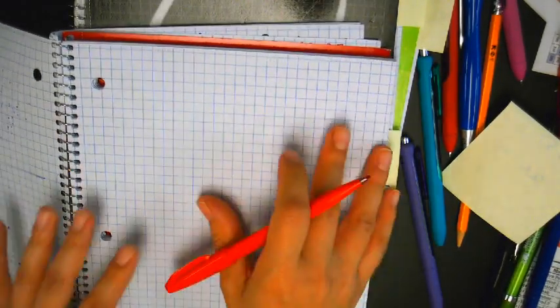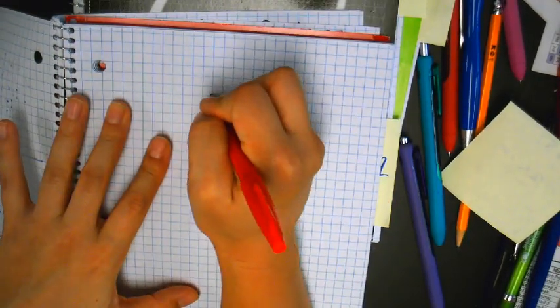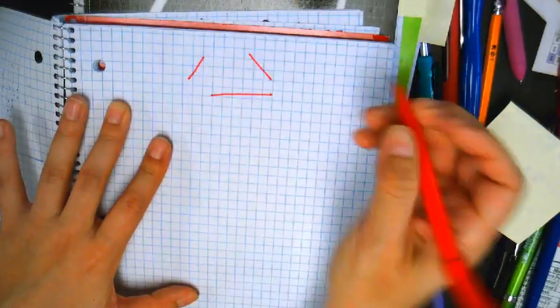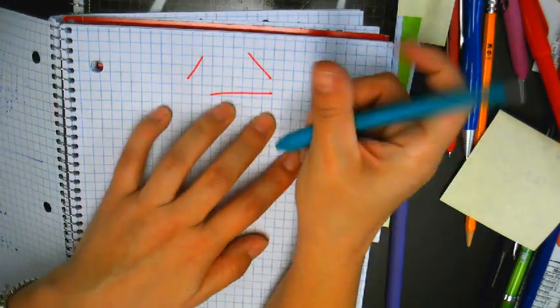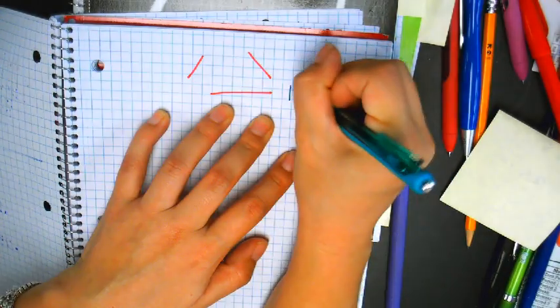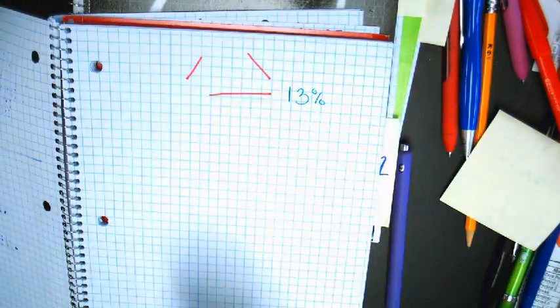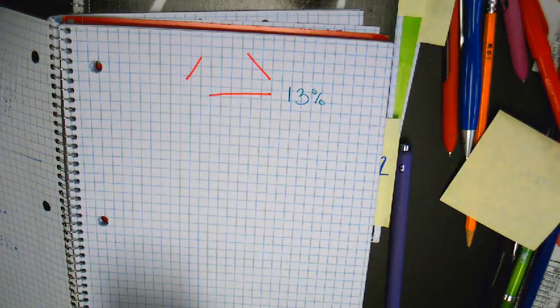Let's do one a little bit faster. The other one just needed more explanation of, don't do this and do that. You know, the nagging. All right. What if I give you 13%? 13%. Yeah.